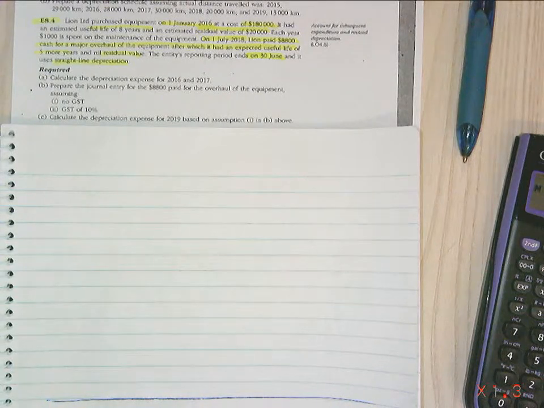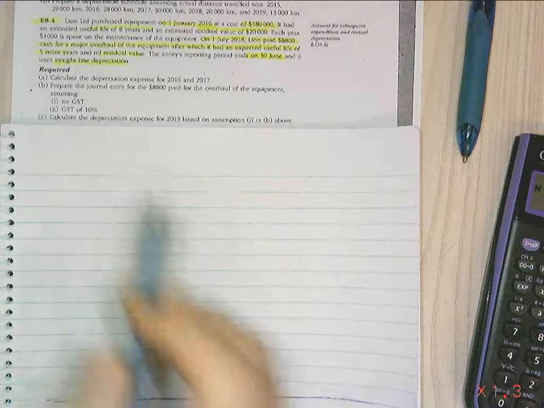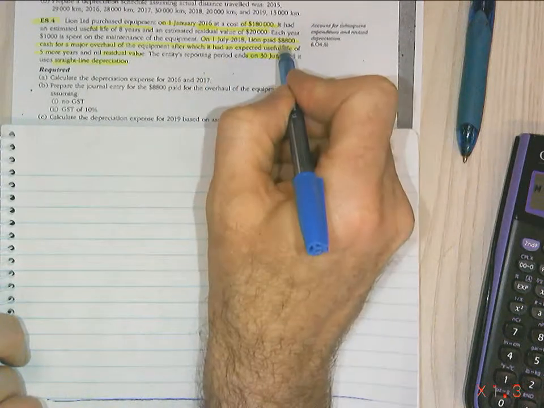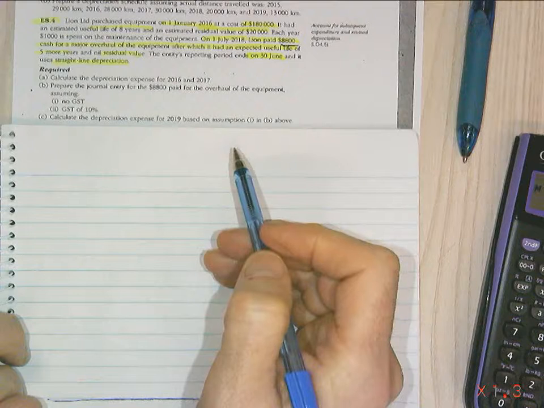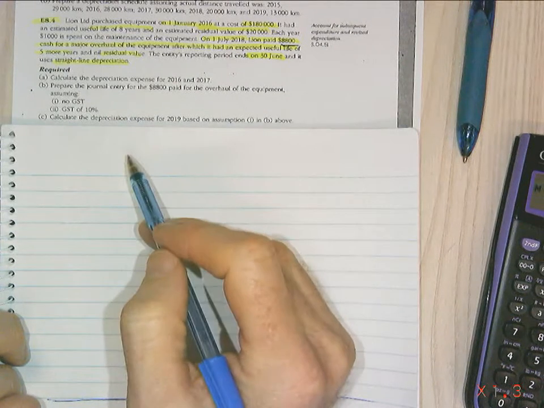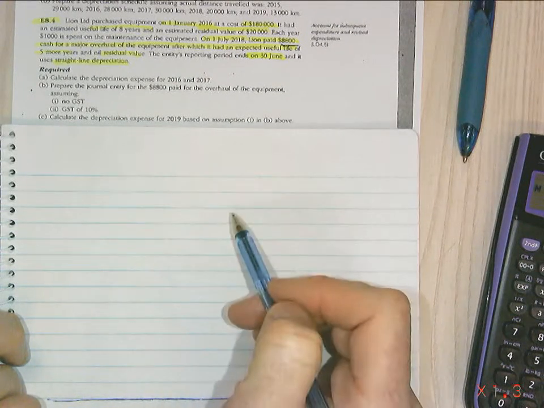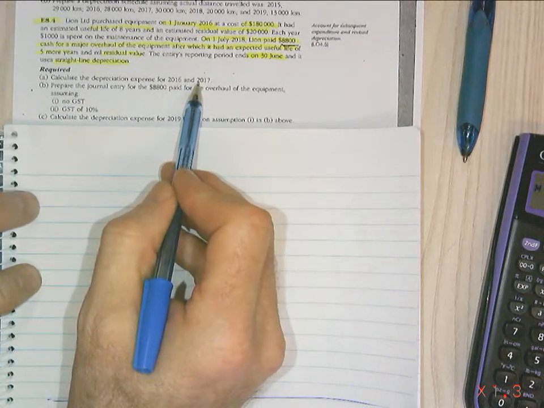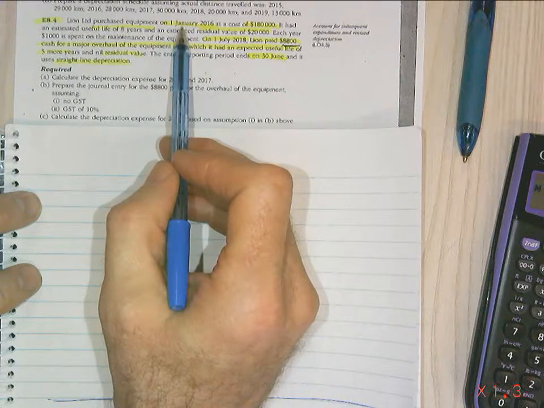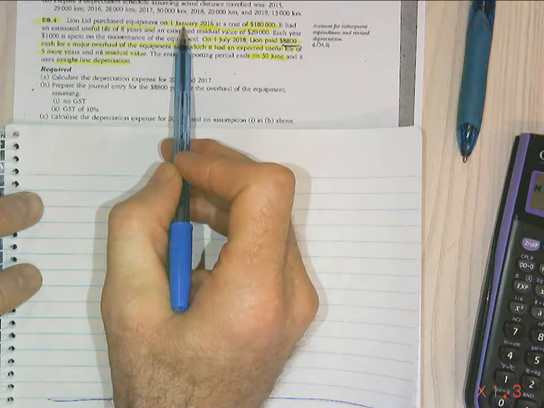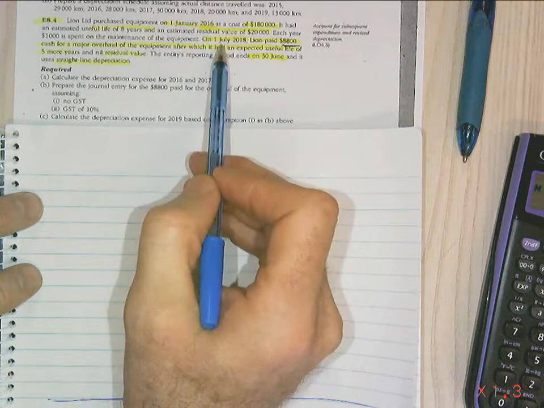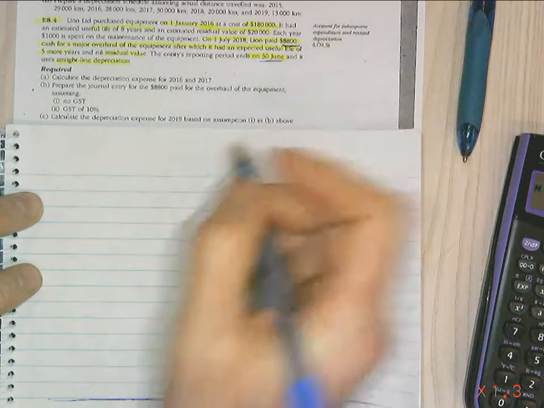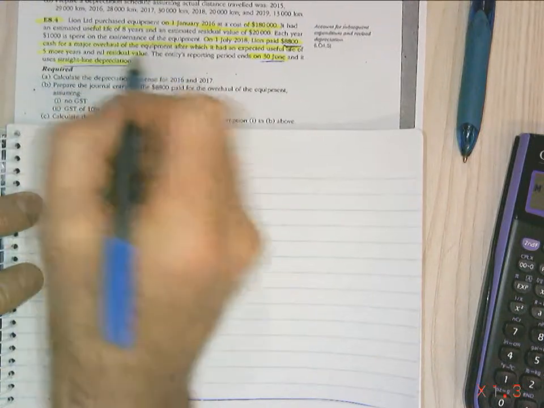Now this is just a question to see if you can do a revaluation, because my revaluation numbers are over here, and do some depreciation calculations prior to the revaluation and post the revaluation. So it says calculate the depreciation expense for 2016-2017. Because my 2016 starts in January, I'm only going to be looking for 6 months, because it's telling me that the 30th of June is my date. And we're using straight line depreciation.